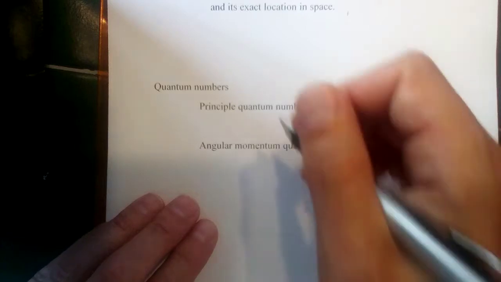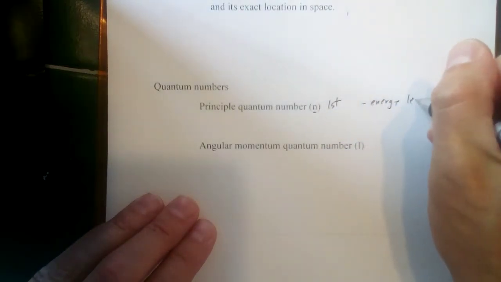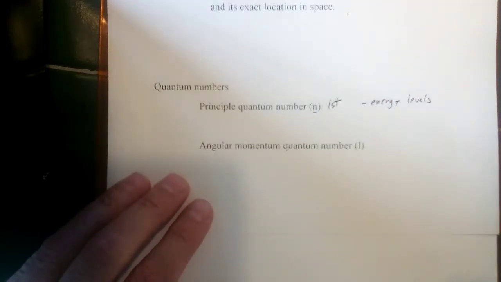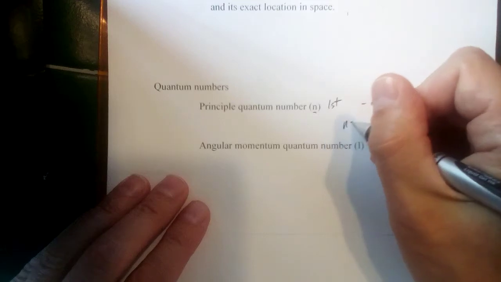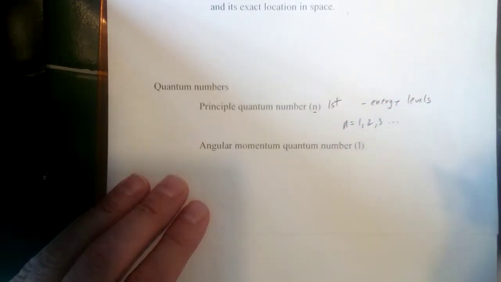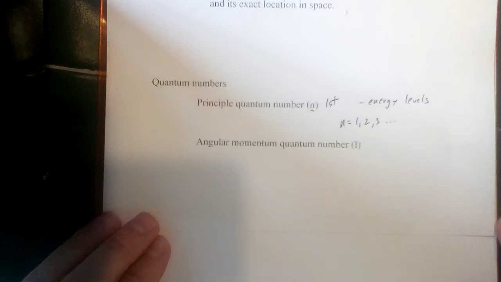This describes energy levels within the structure of an atom, and energy levels have to be integers. So the energy levels start at 1, and then you go to 2, to 3, to 4, to 5, etc. So n can equal 1, 2, 3, etc. But that's it, right? You start at n equals 1, then you go to n equals 2.